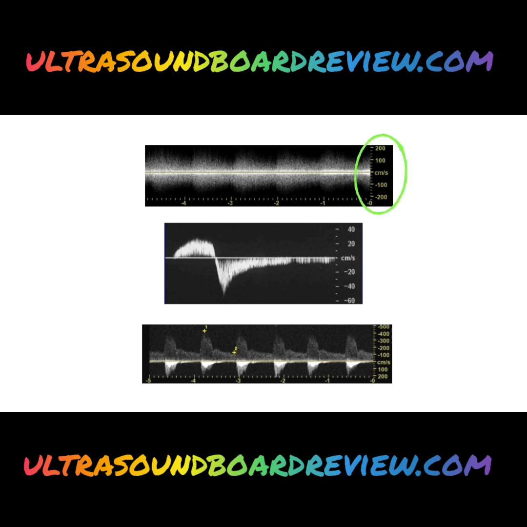So here is where we're going to find the positive or negative, the towards or away. Positive is towards, negative is away, right? So here we have our positive numbers on the top of the baseline. So all this flow on top of the baseline is going towards the transducer. Our negative numbers are on the bottom of the baseline. So all of that flow below the baseline is going away.